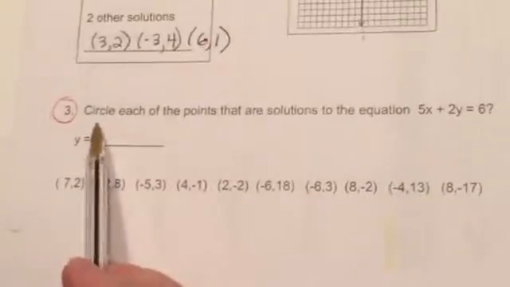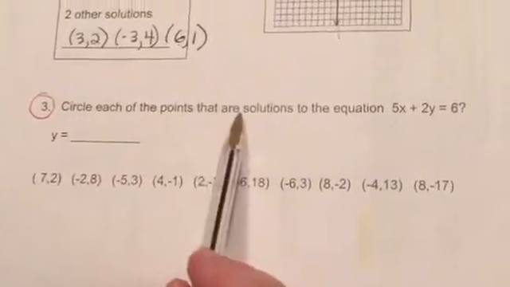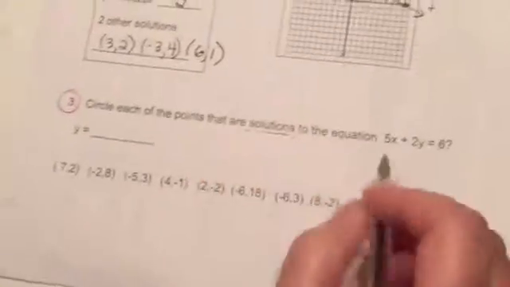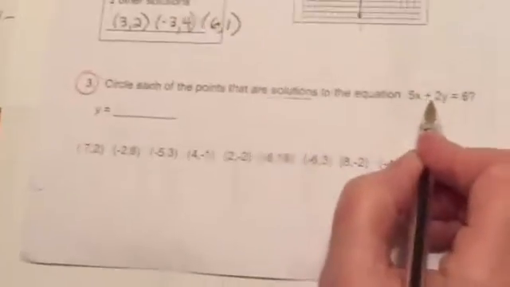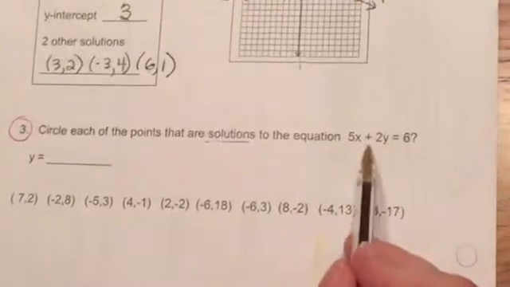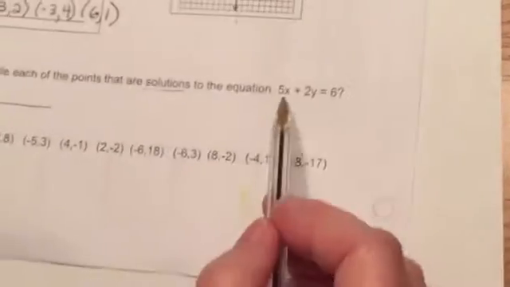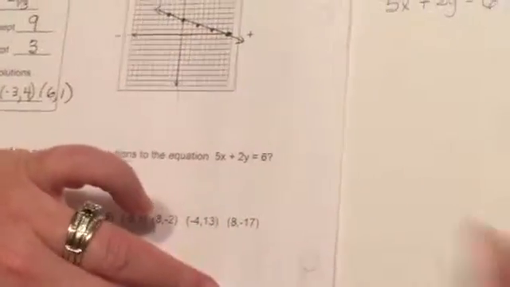This one asks you to circle each of the points that are solutions, so that's a keyword, to the equation 5x plus 2y equals 6. There's several ways to do this, but we're going to go ahead and use the calculator. So I need to take the equation and solve for y.